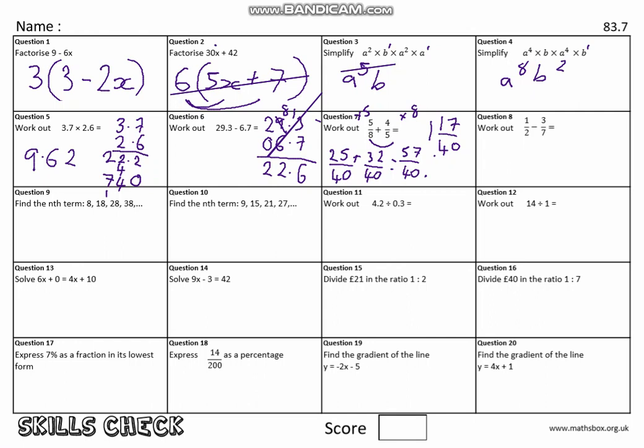So the next one is subtracting fractions, but it's the same principle, okay? So we do the bottom two numbers times together to get our common denominator. So 2 times 7 equals 14, so we'll pop that on the bottom of these two. This side we times by 7, so we can do that to the top as well, and this side we times by 2. So we've got 1 times 7 is 7, and we've got 2 times 3 is 6, okay?